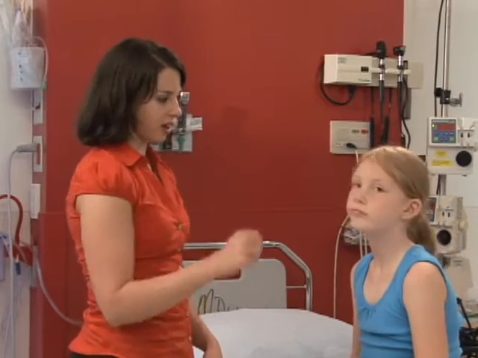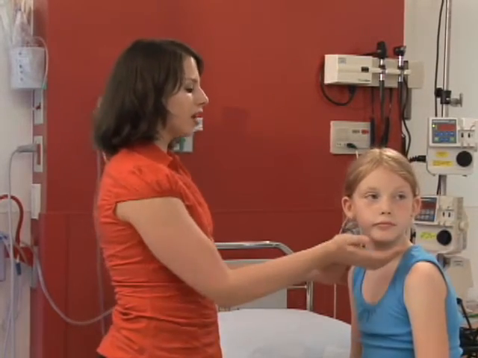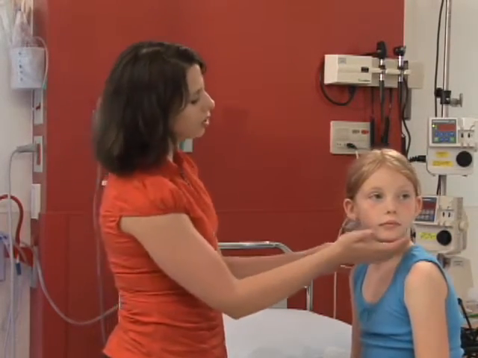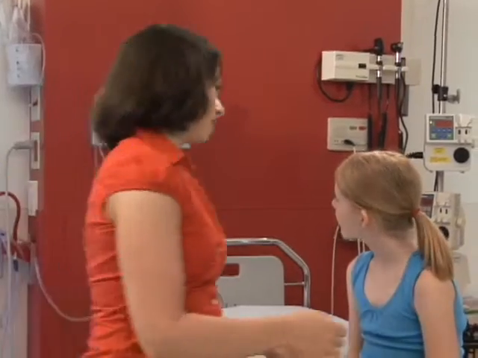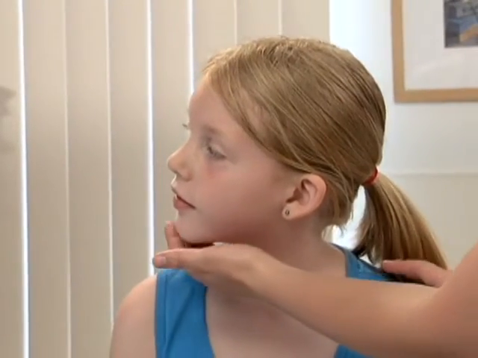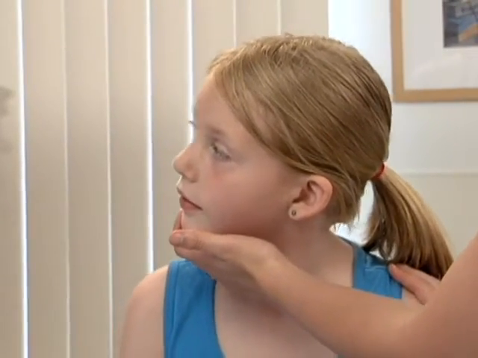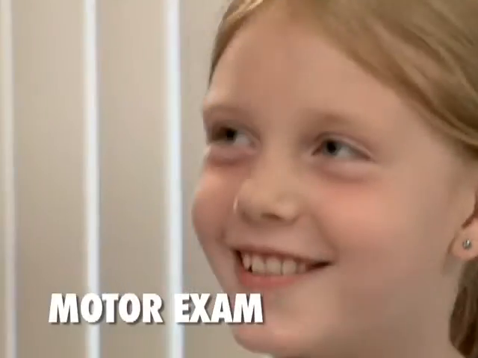Look over at that curtain over there. Yeah. And now I'm going to try and move your head. And don't let me move it. Keep it strong. Very strong. Good job. And now the other side. Good. Keep it very strong. Good job. Okay.